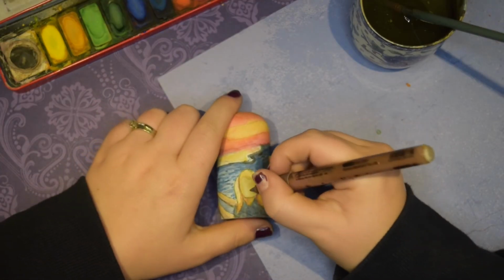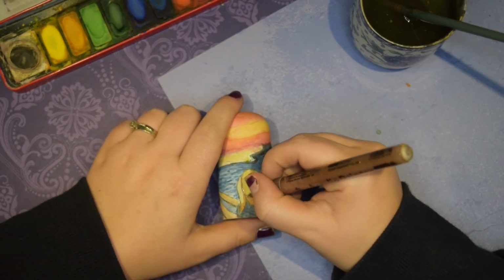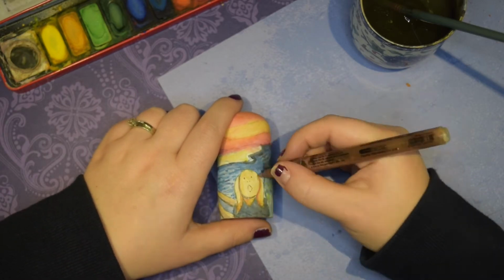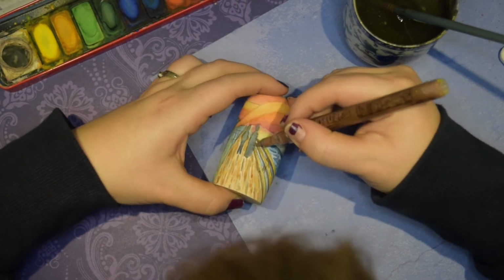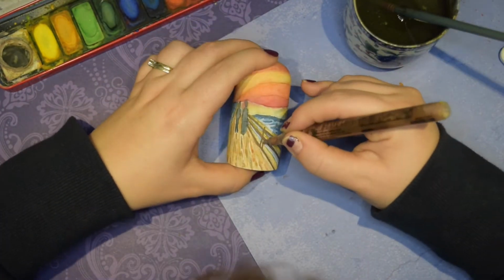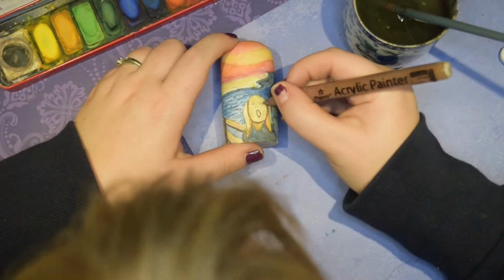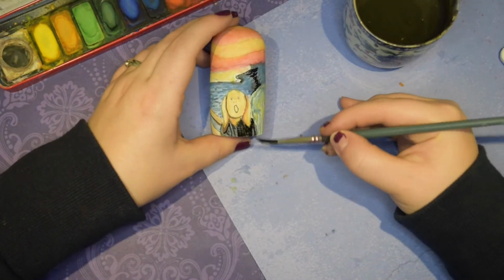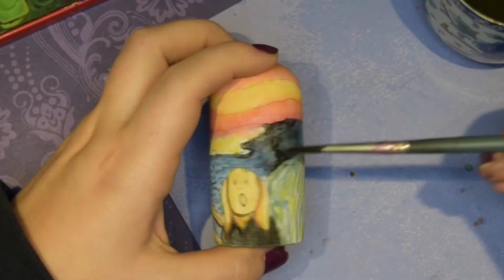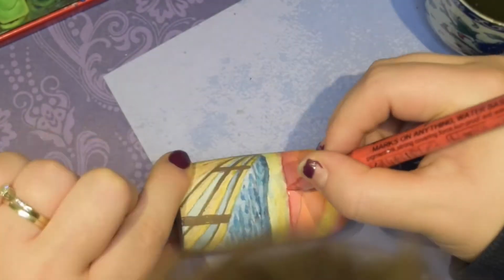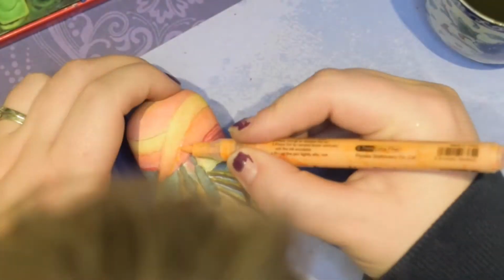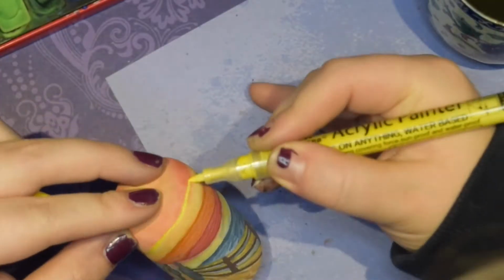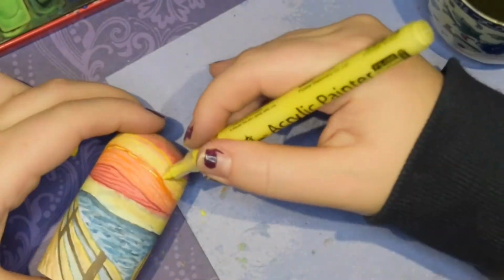Okay, so here is the screen. As you can see, I haven't done those fine details yet because I wanted to do that with the acrylic paint pens as well. So I'm just going in, drawing in the face, drawing on a bit of the darker shades on the fence, and then I actually decided to go in with the acrylic paint pens on the sky as well, because again, like Van Gogh, you can see the brush strokes on the painting, and I think the acrylic paint pens really give that effect, so it just makes it look a little bit more accurate to the painting itself.